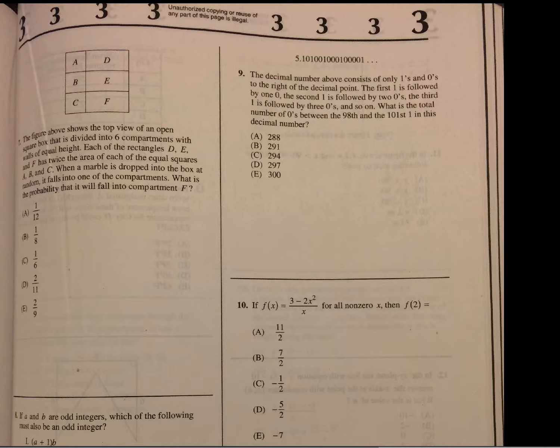All right, a lot of words. Bottom line is when a marble is dropped into a box at random, it falls into one of the compartments. What is the probability it will fall in compartment F? Well, we can divide each of these rectangles. It says that the rectangles have twice the area of a square, so we can just divide it straight down. Not very straight, but we've made 9 boxes, so now there are 9 compartments. So the probability that it'll land in F is 2 out of the 9 different compartments. So your answer is E. Most of the time taken in this problem is just to read the problem.